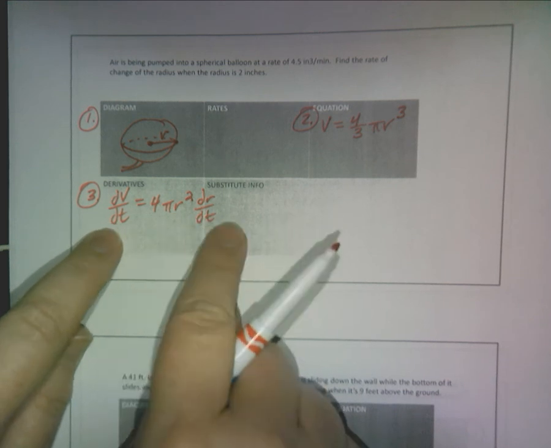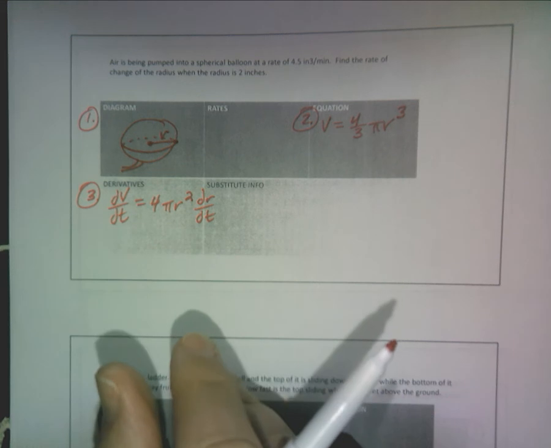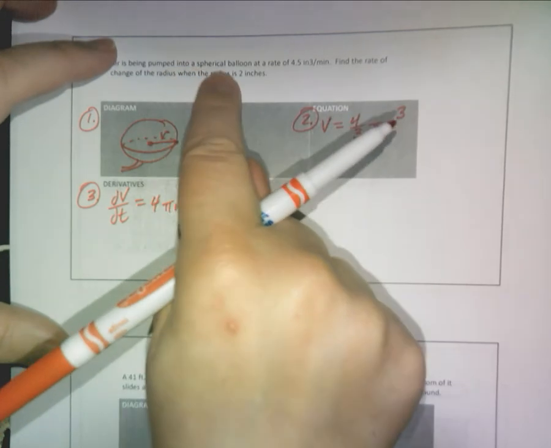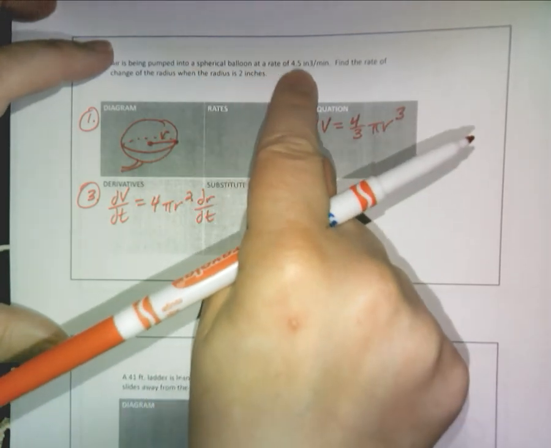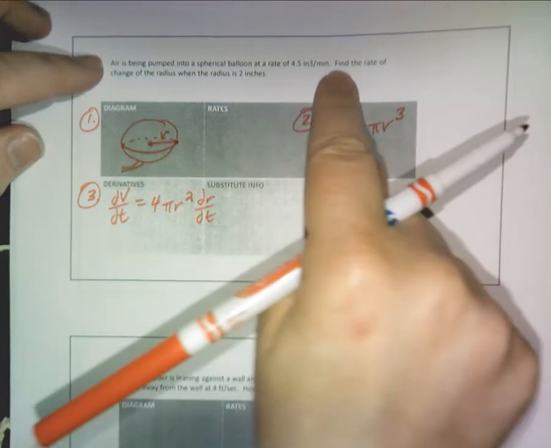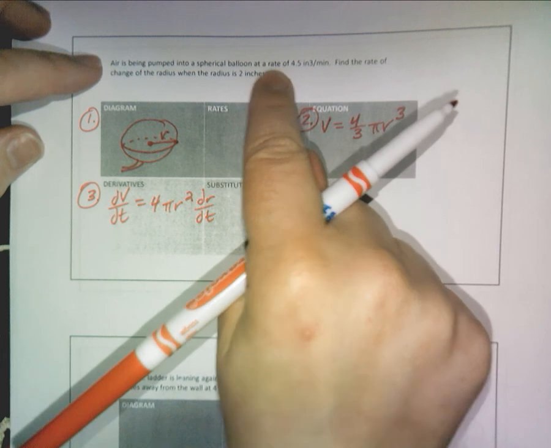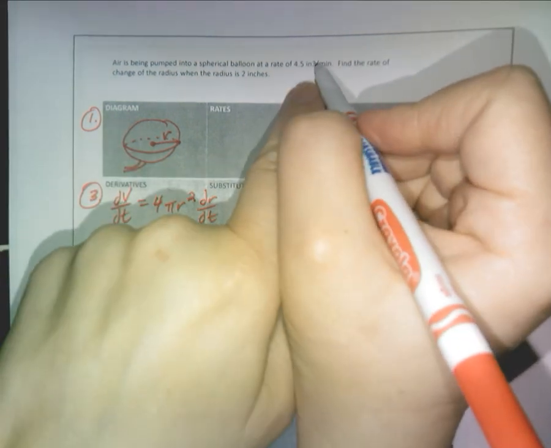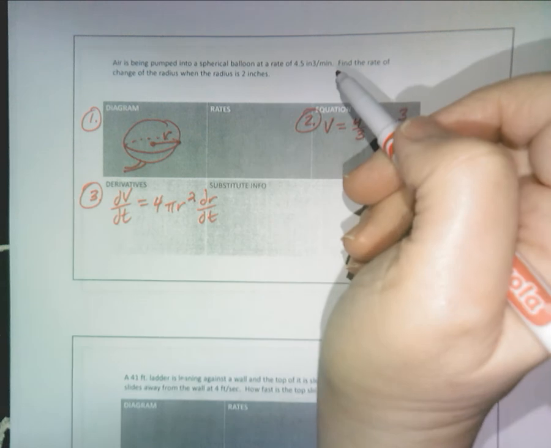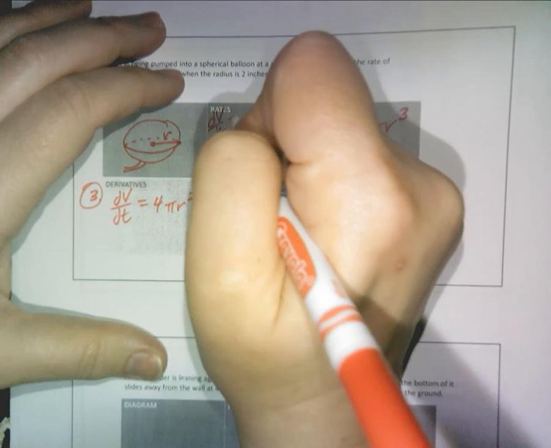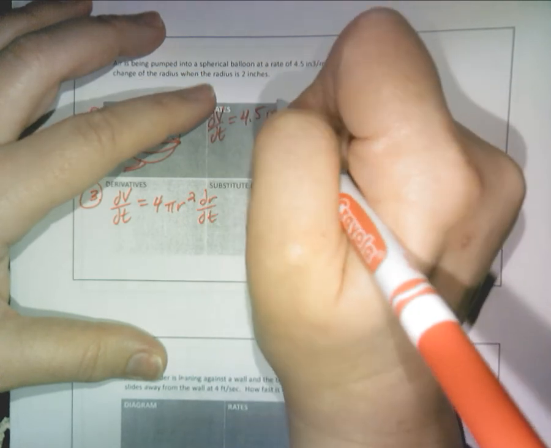So those I'm going to go back into my story and figure out which one is which. Okay? So air is being pumped into the spherical balloon at a rate of 4.5 inches cubed per minute. What would that be? What's changing here if it's a rate? The radius? If air is being pumped, the dv dt. Here's another clue. Do you see how it says inches cubed? What do we always label as cubed? Volume. So this is dv dt. Air is being pumped at 4.5 inches cubed per minute.